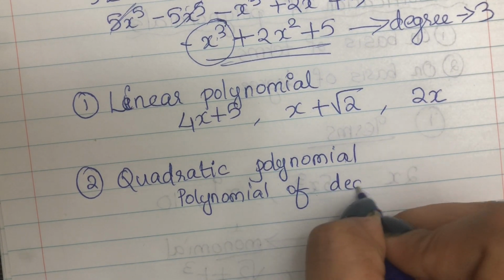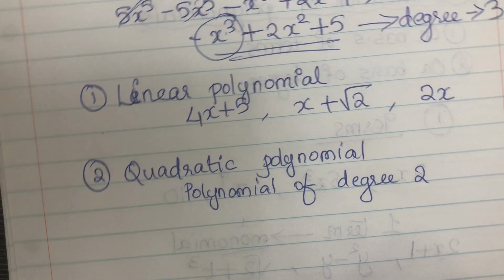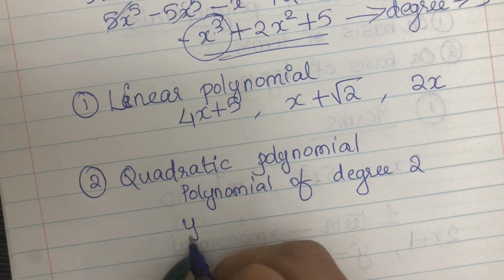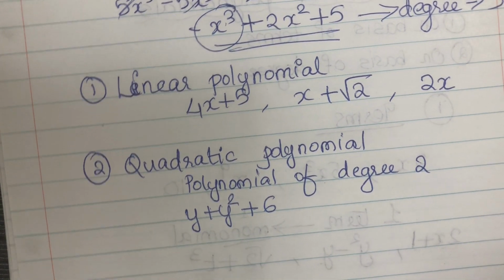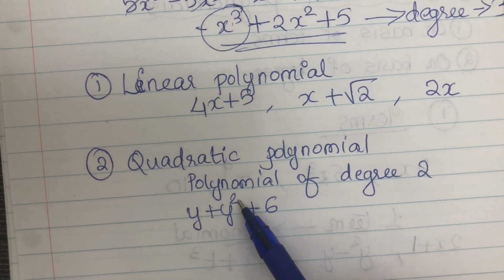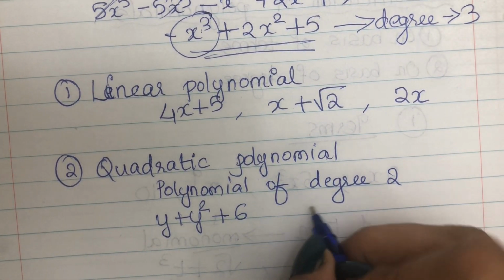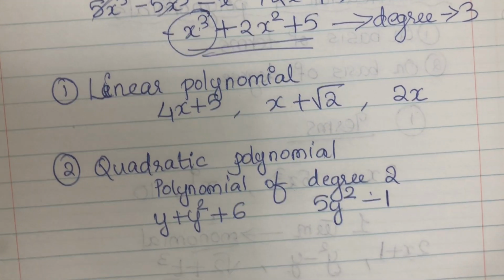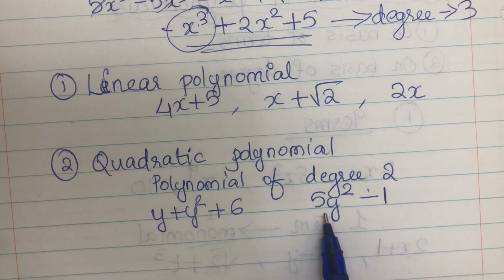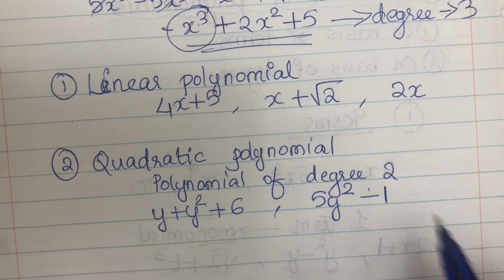For example, y plus y square plus 6. Here we have the highest degree 2, so that is a quadratic polynomial. Another example, 5y square minus 1. In this polynomial the highest degree is 2, so that is why it's called a quadratic polynomial.